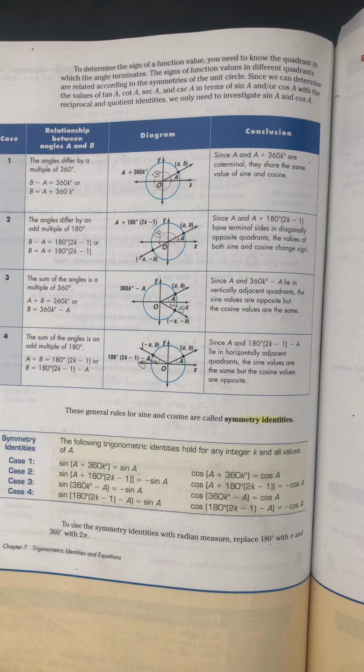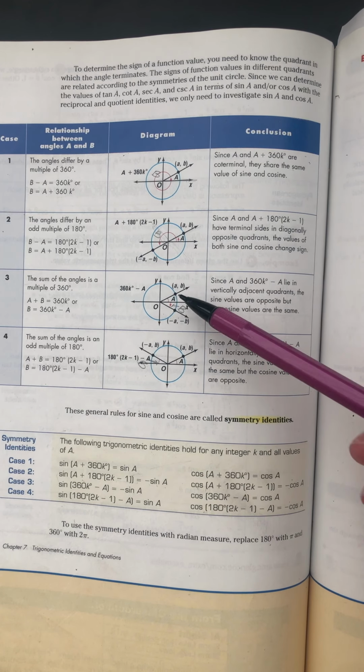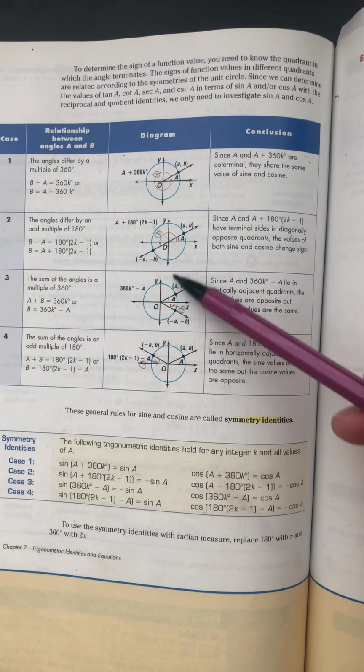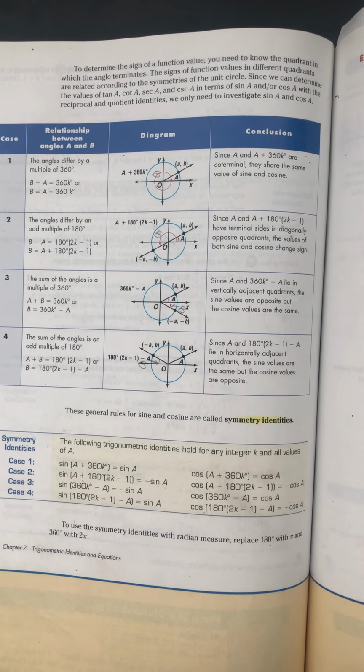They're going to be in different quadrants. They're going to be adjacent to each other, which means next to, but they're only going to be vertically adjacent, meaning either in the first and fourth quadrant or in the second and third quadrant. That's it. Vertically adjacent. The sine values are going to change, but the cosine values stay the same. Sine values will be opposite.